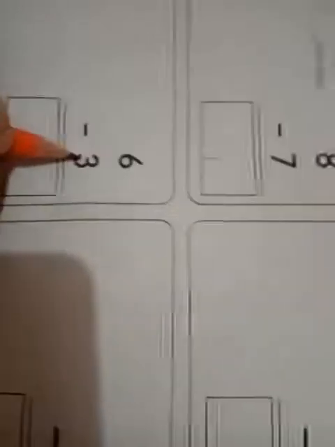Come to the next. 6 minus 3. Here we draw 6 lines. 1 2 3 4 5 6 and we cut 3 lines. 1 2 3 and the remaining lines are 1 2 3. Here we write 3. Okay.